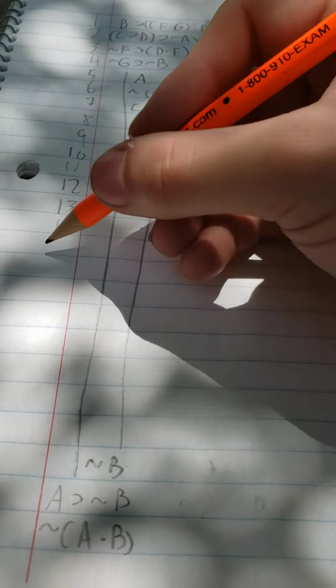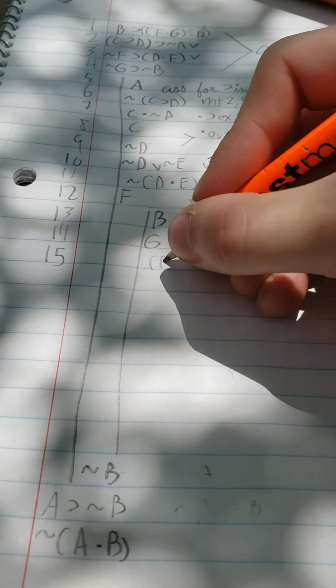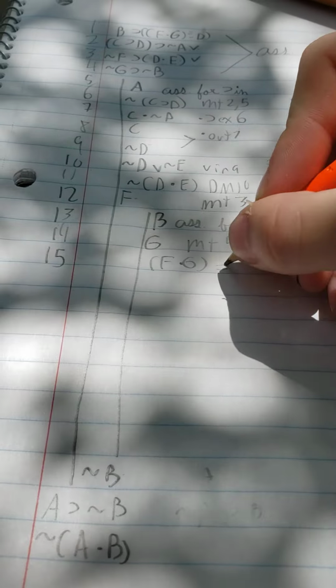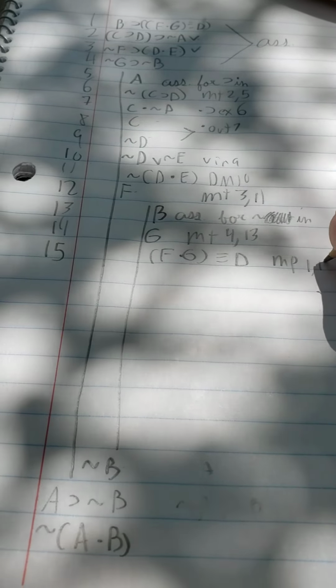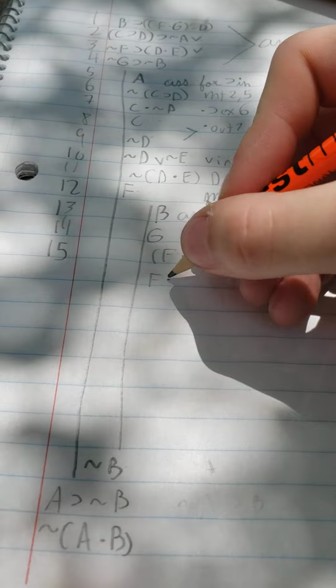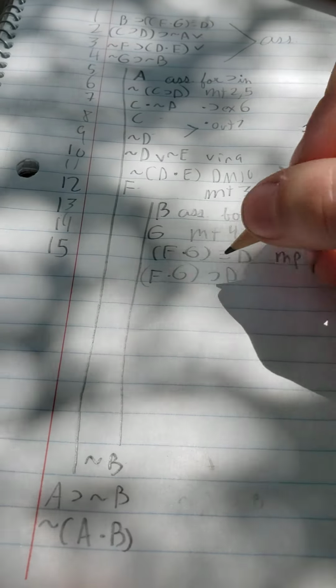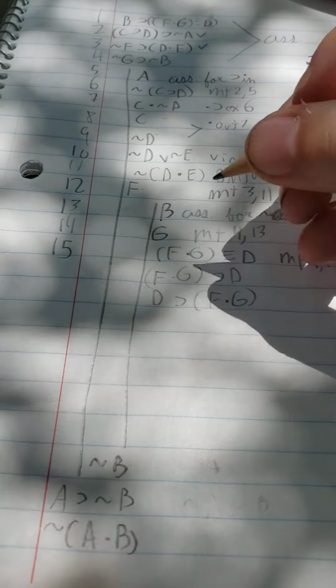So we've got G. We can also use B to do modus ponens. And what do we get out of that? We'll get F and G biconditional D, modus ponens, line 1, 13. Great, and now we're moving. We've got more stuff we can do even. We can biconditional out that to get F and G horseshoe D and the opposite. Or not the opposite, but the reverse order of it.